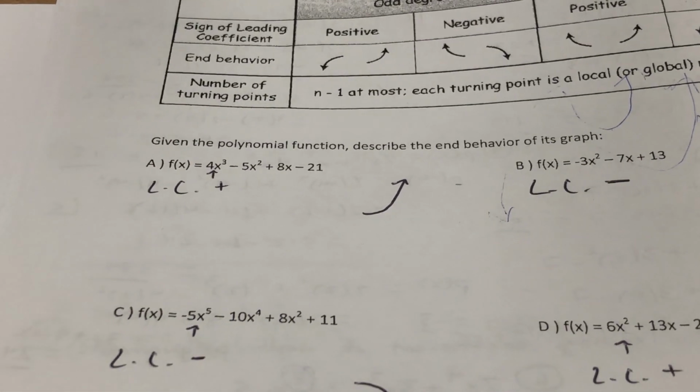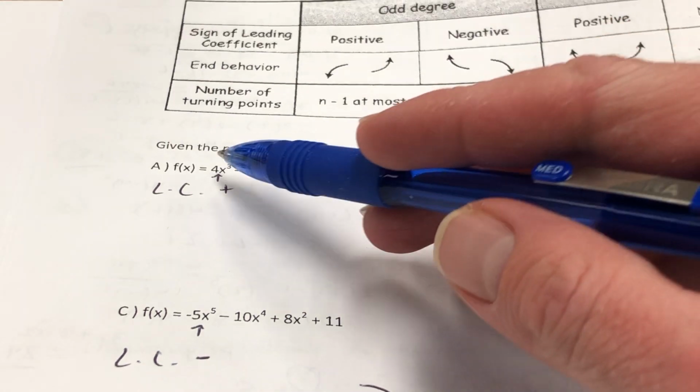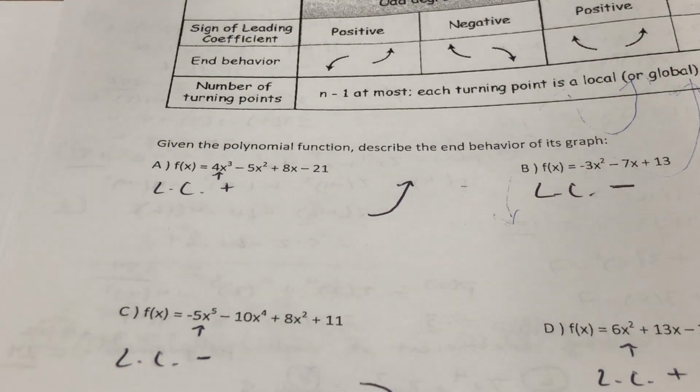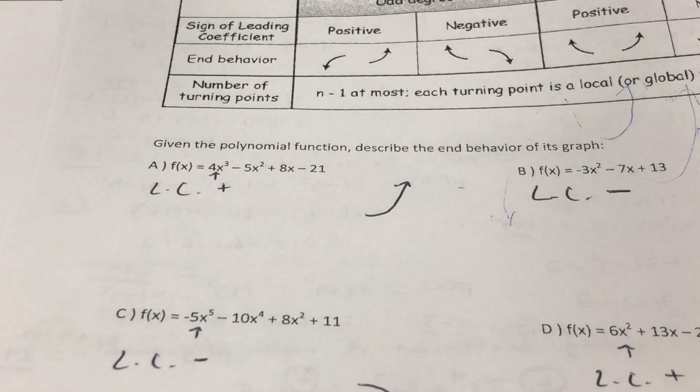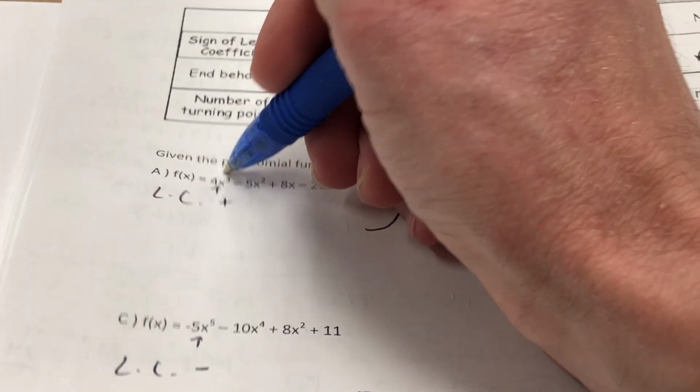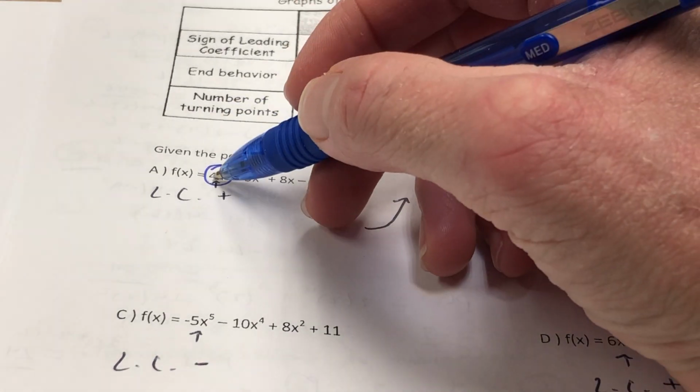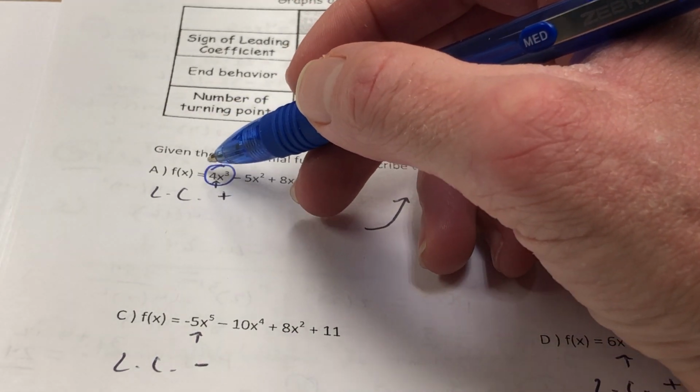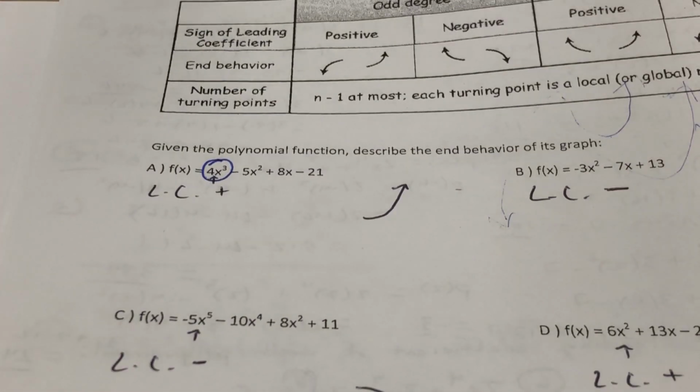So what I did is I started it for us, and I'll finish it here. So given the polynomial function, describe the end behavior of its graph. All right, so these are all written in standard form. We take a look here at the leading coefficient. Leading coefficient is, hey, yeah, go ahead.